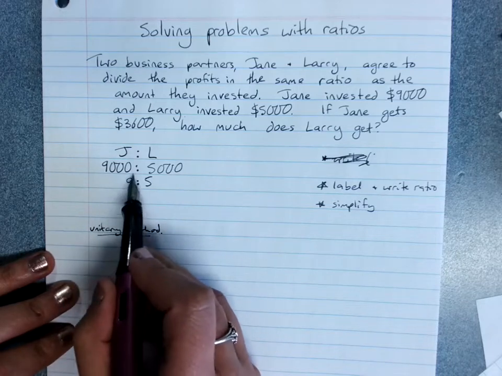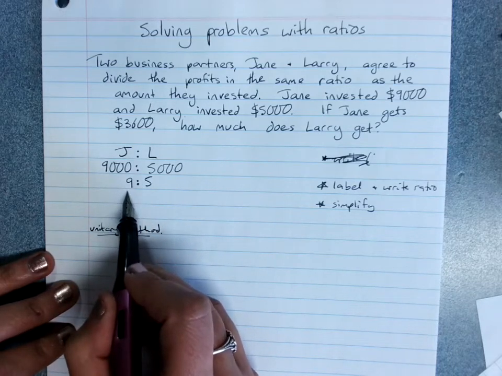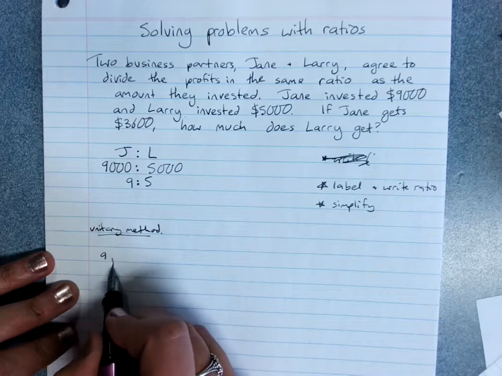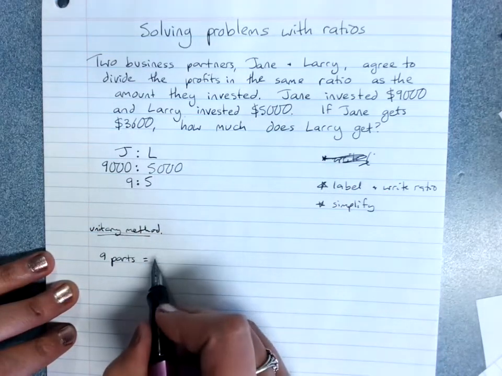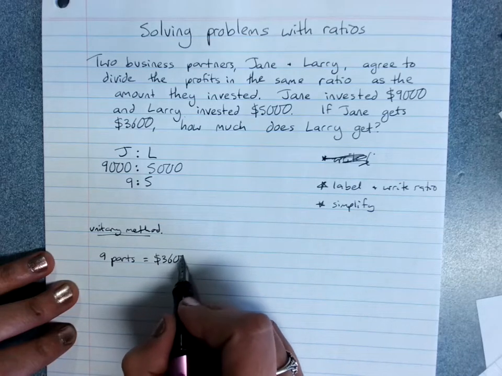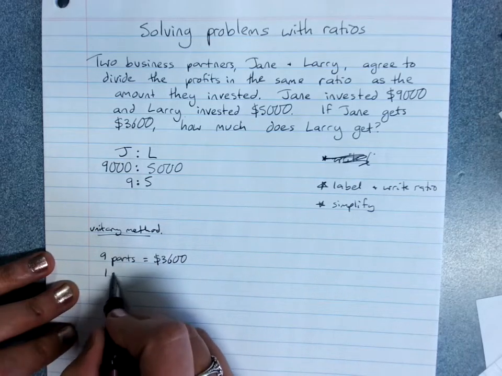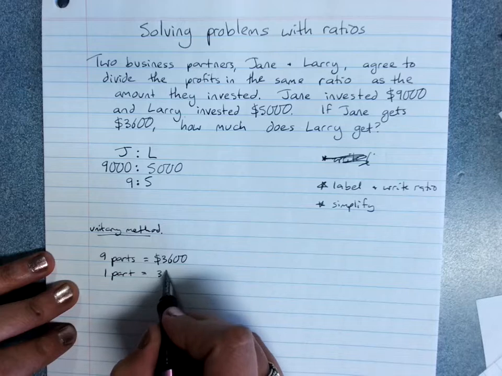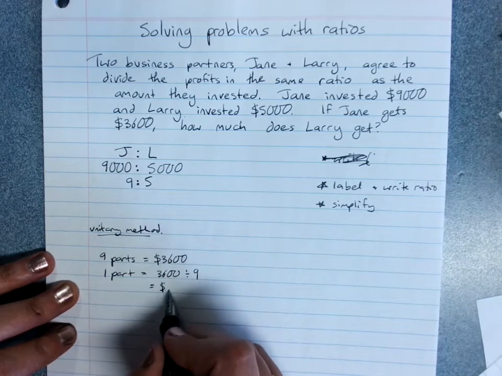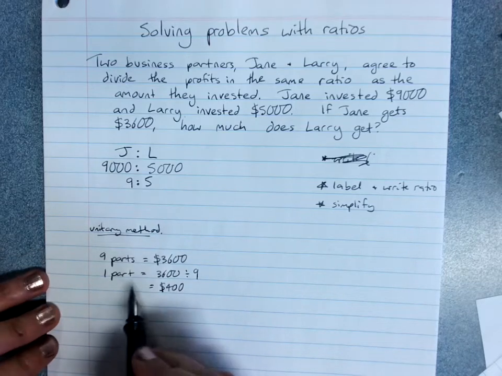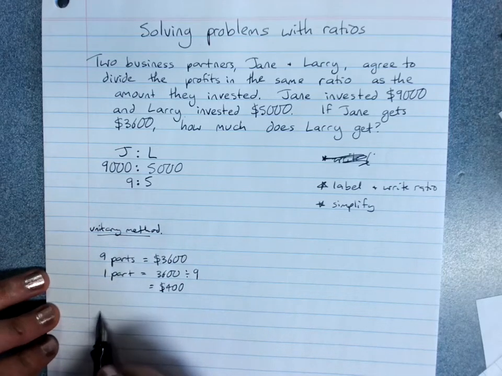where I know that Jane gets 9 parts. So 9 parts of the profit is 3,600. Find the value of 1 part: divided by 9. That's $400. So Jane got 9 lots of 400.